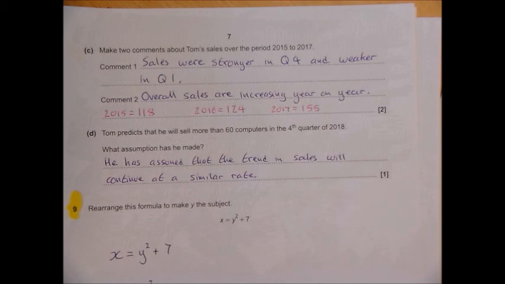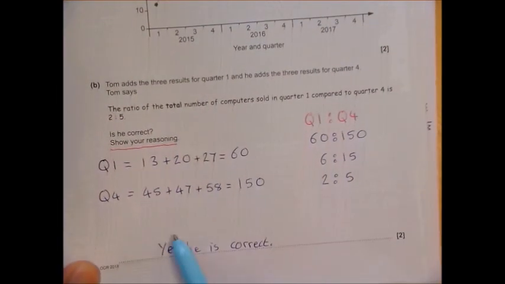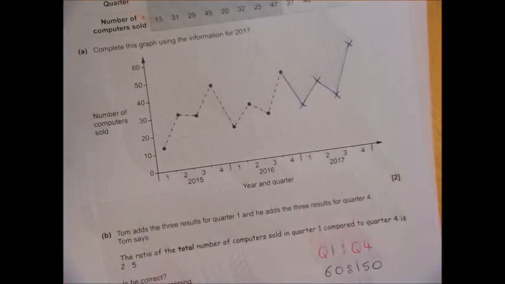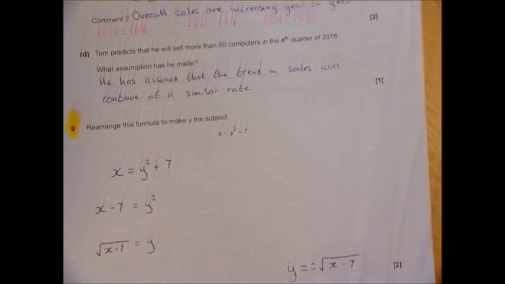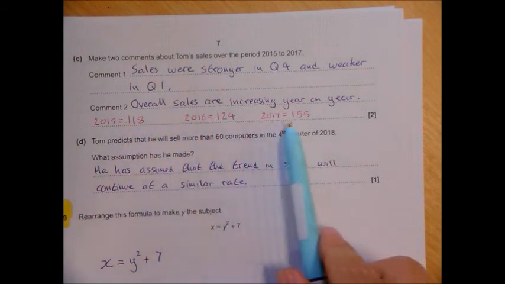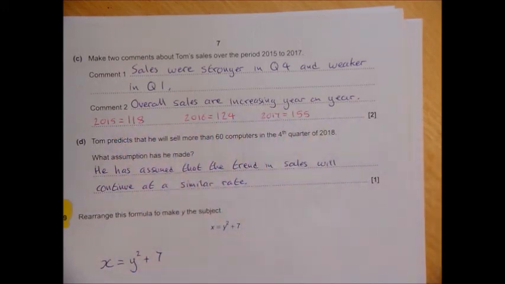I put for comment 1, sales were stronger in quarter 4 and weaker in quarter 1. And I think I've evidenced that from these figures down here where we added them up. Sales are definitely stronger in quarter 4, possibly because Christmas is coming up, who knows. And in comment 2, I put overall sales are increasing year on year, and if you're going to make that comment, you need to back it up. So there's the overall sales there, and I got these just by adding up how many computers he sold in 2015, and so on.